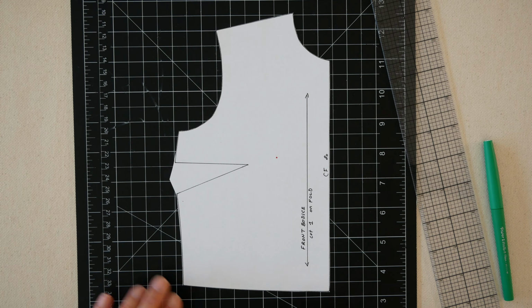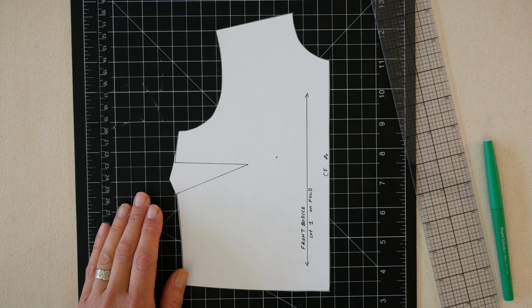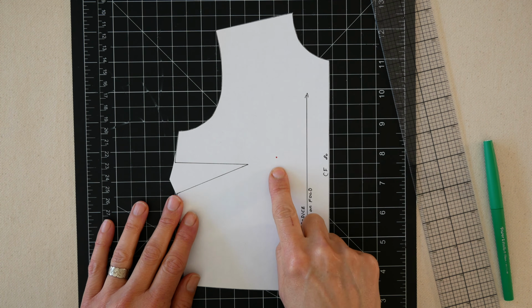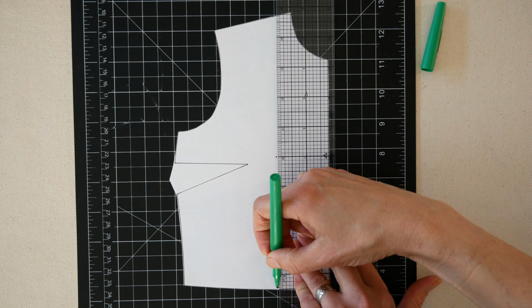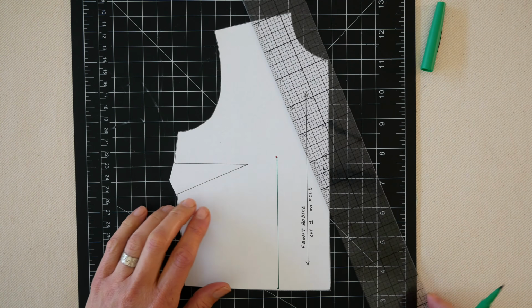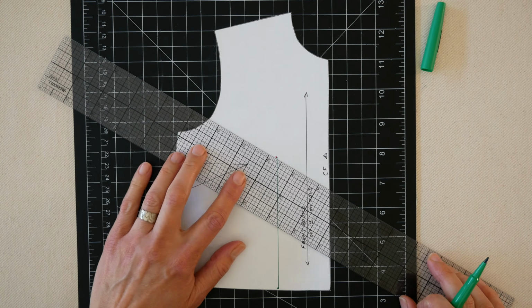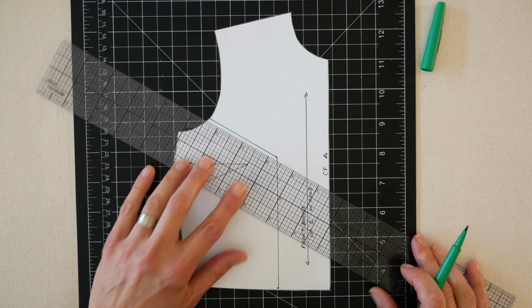How to do a small bust adjustment on a bodice with a bust dart. You have your pattern or a copy of it. Your apex is marked. Take a ruler and draw a line parallel to the grain line from the waist or hem up to the apex. Then draw a line from the apex to somewhere in the lower third of the armhole, somewhere in that section. It doesn't have to be precise.